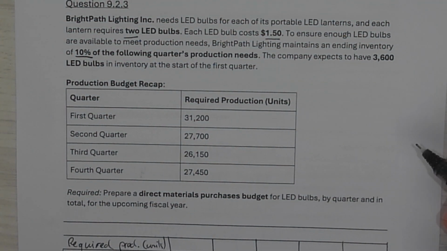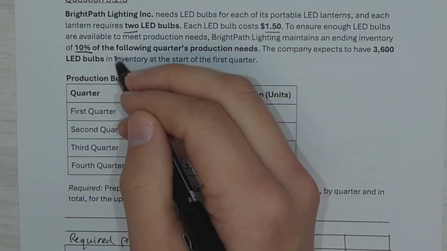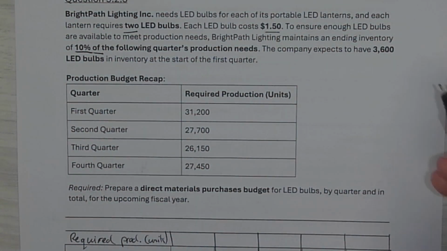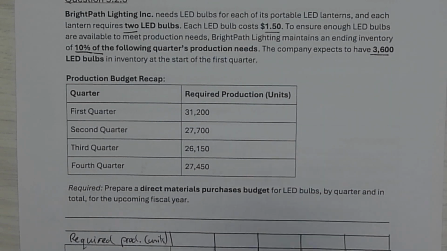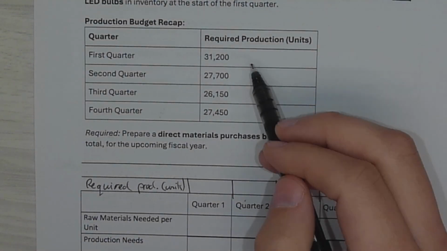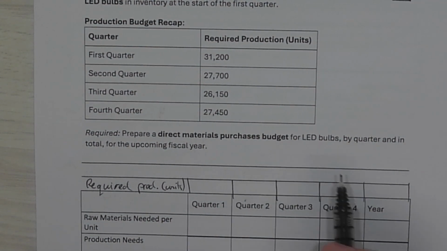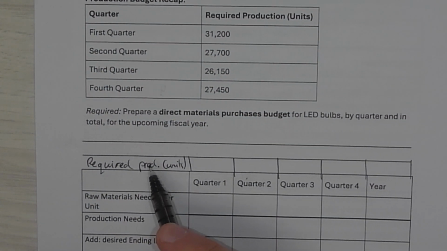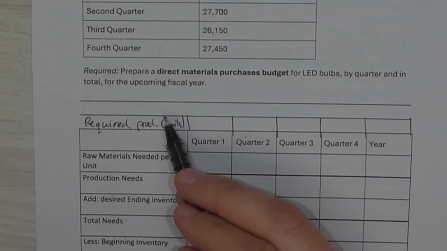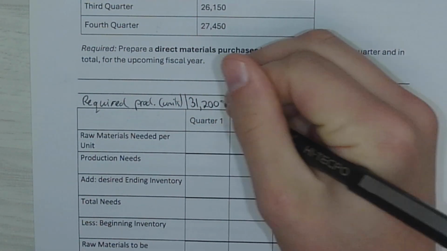As we know, we need to take our production needs, add our desired ending inventory, which we can find here, and we need to reduce our beginning inventory. Now they've given us our required production, but for our direct materials purchases budget, I'm just going to add in this extra row here just to make it really obvious. So first quarter we have 31,200.